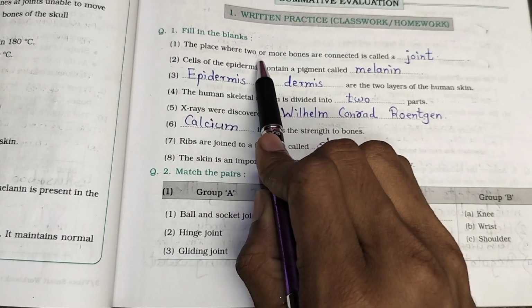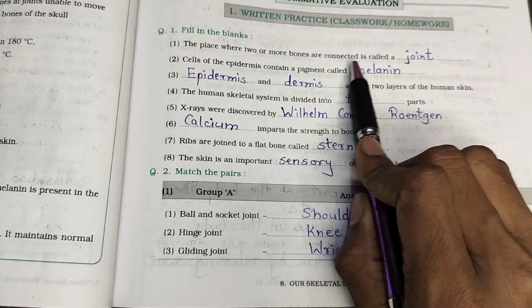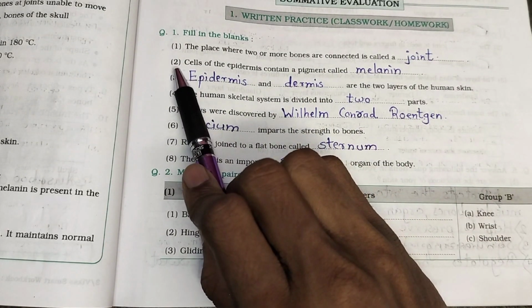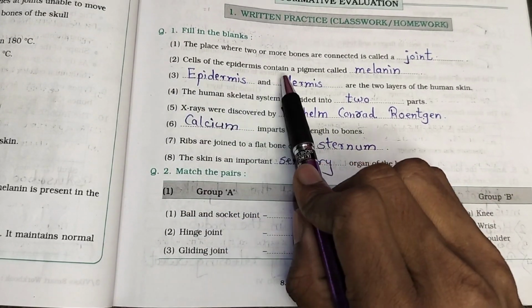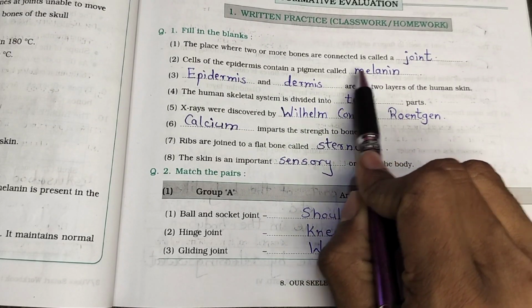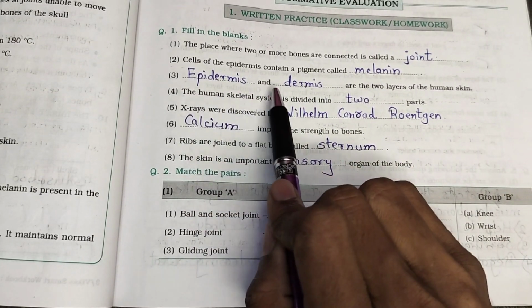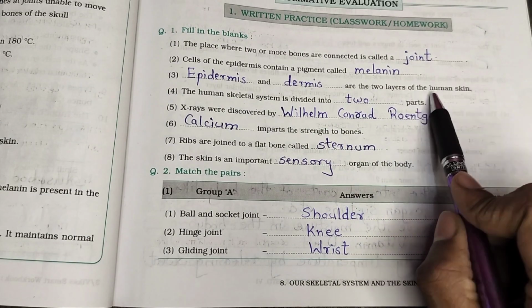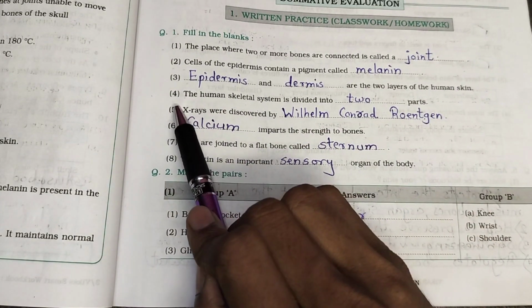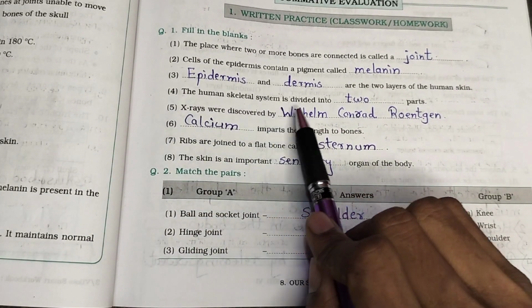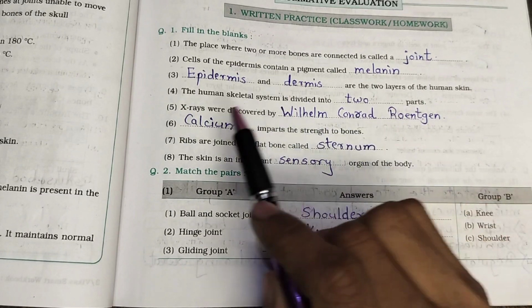First, the place where two or more bones are connected is called a joint. Second, cells of the epidermis contain a pigment called melanin. Third, epidermis and dermis are the two layers of the human skin. Fourth, the human skeletal system is divided into two parts.